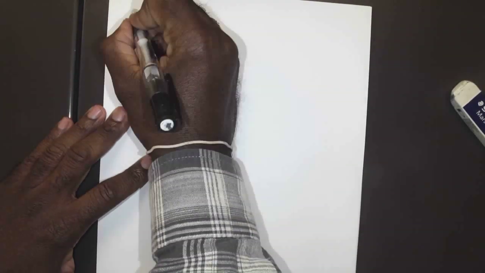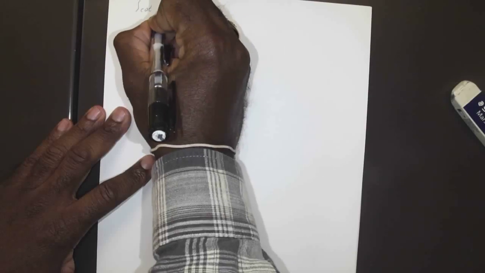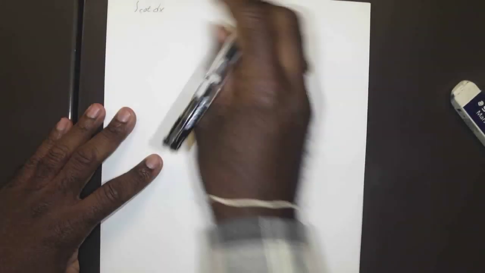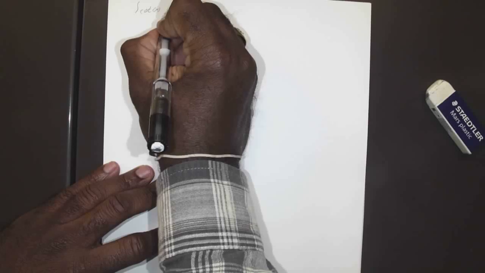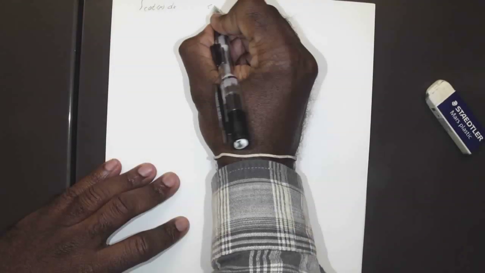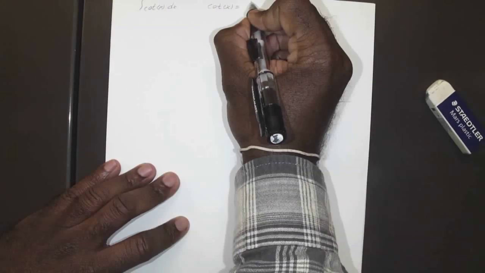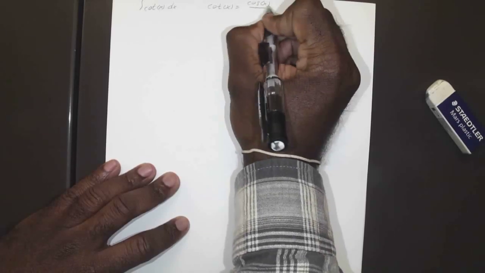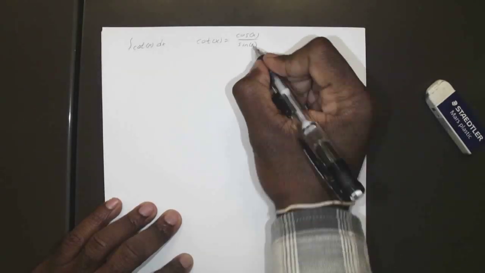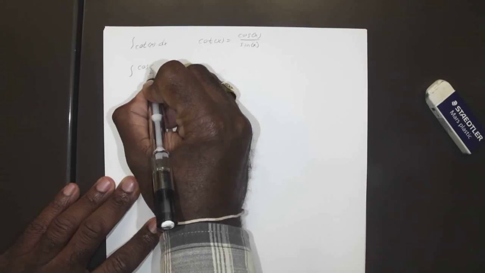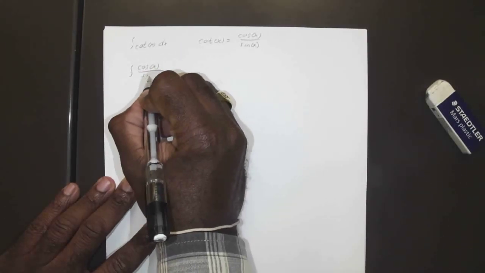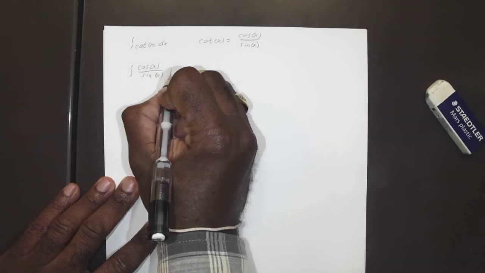So if we go to the integral of cotangent with respect to x, dx. Okay, remember cotangent is just cosine of x over sine of x. Okay, so that means we have the integral of cosine of x over sine of x with respect to x.